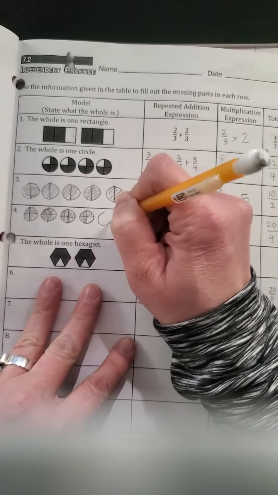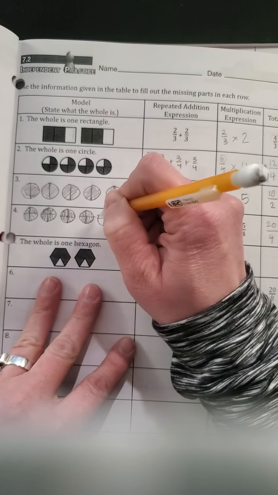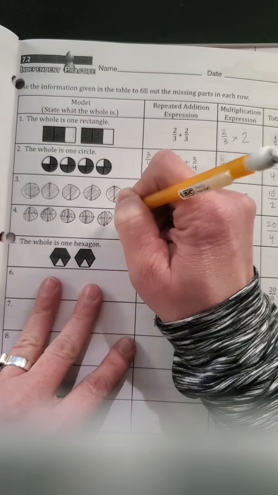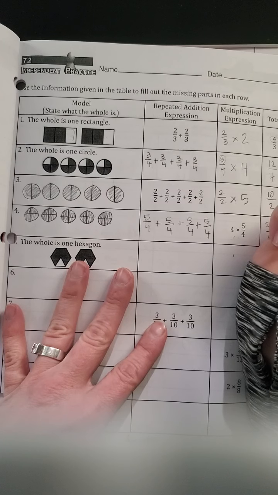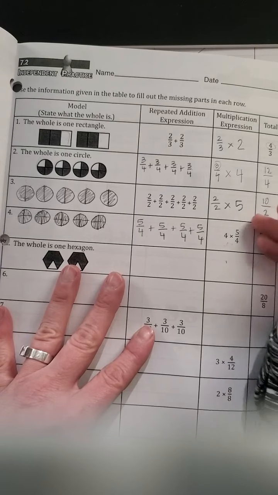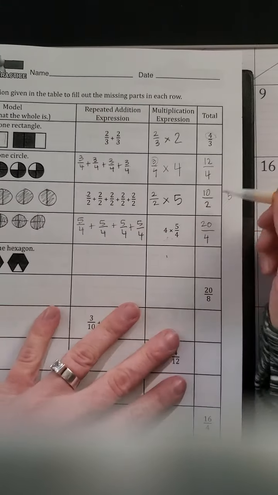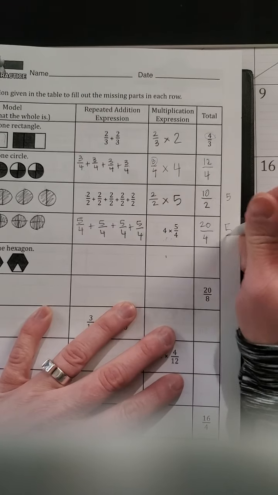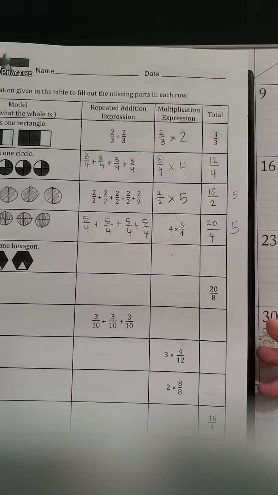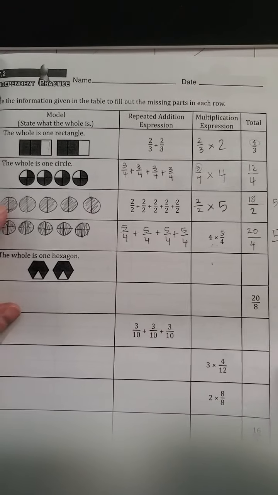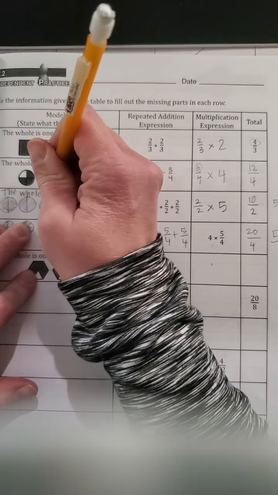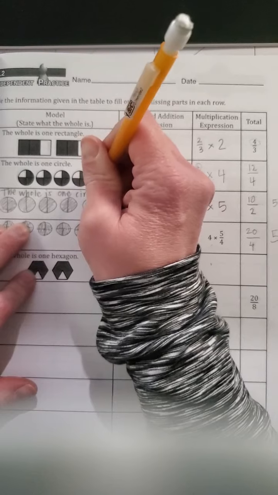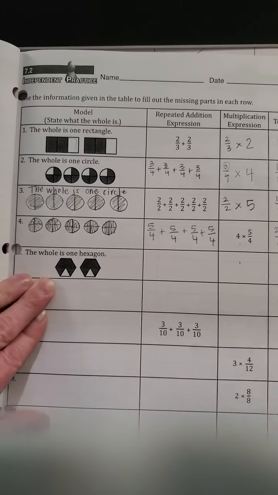1, 2, 3, 4, 5, that is 3 times. And I'm going to have to draw another circle. 1, 2, 3, 4, 5. That's 4 times. That is 5/4 shown in our model 4 times. So really, 20/4 is the same as 5 whole, because 20 divided by 4 equals 5. That's just another side note. And we probably should be putting on here, and I didn't think of this last time, we should be listing the whole is 1 circle. Same with number 4, the whole is 1 circle.